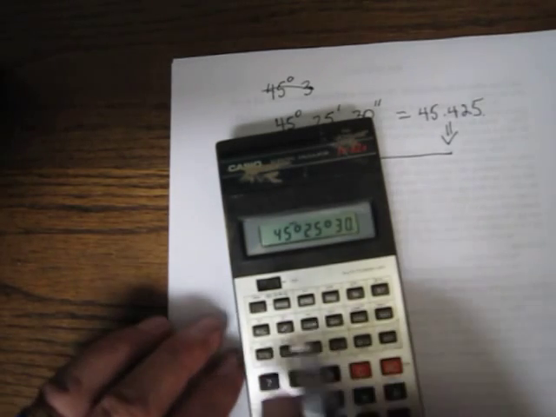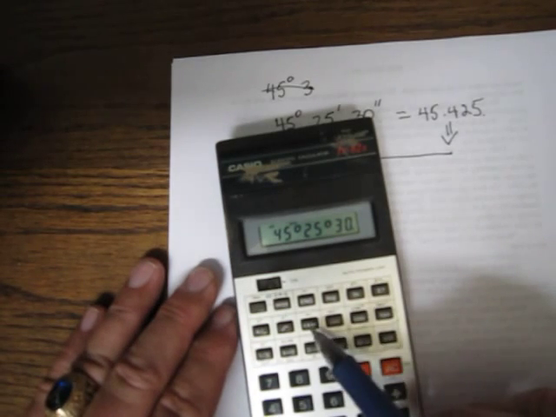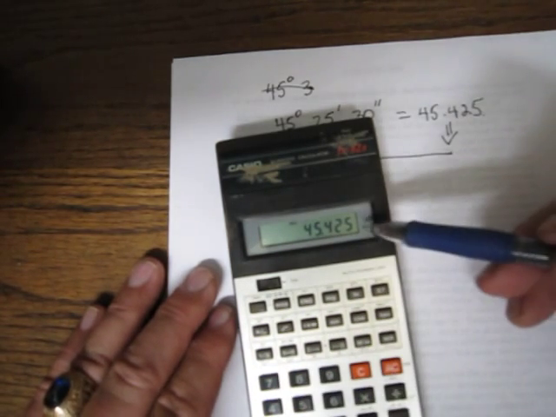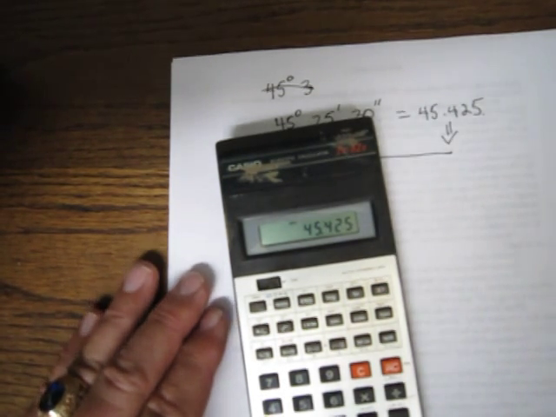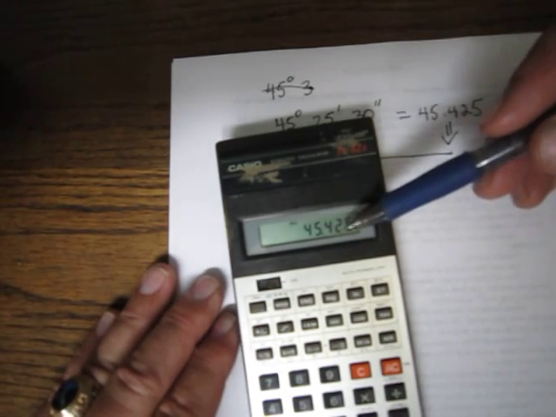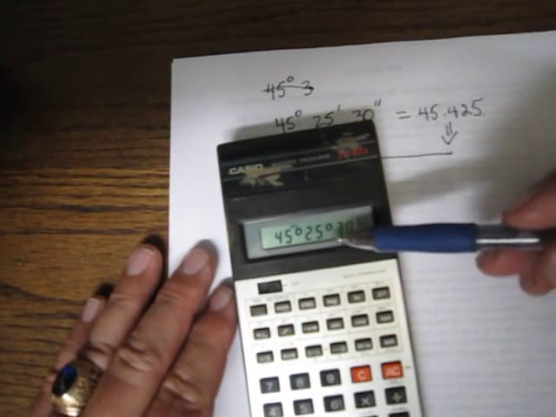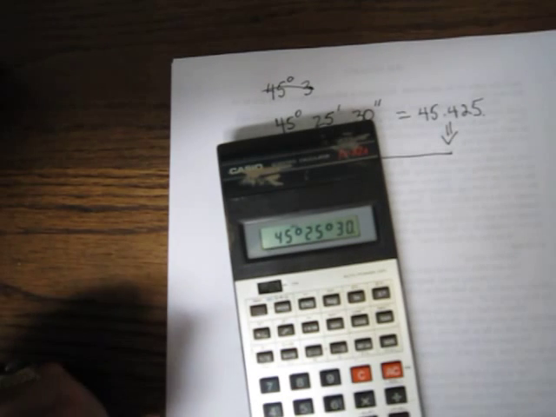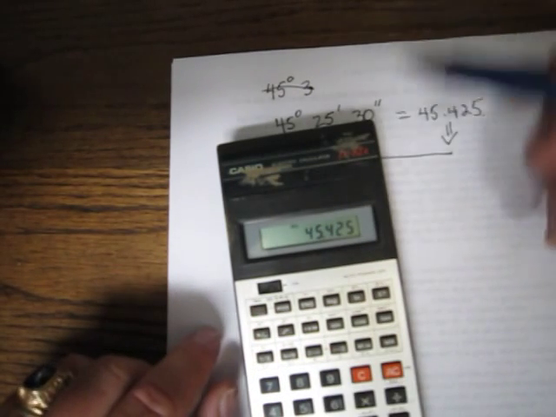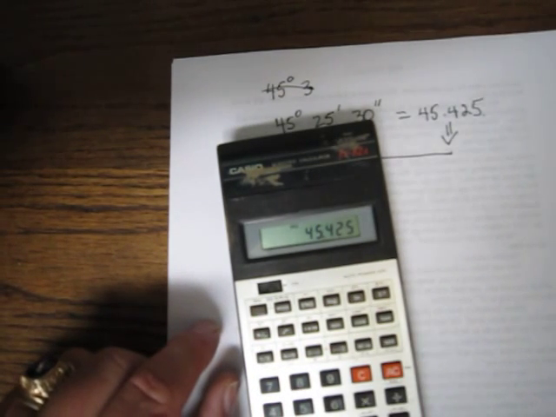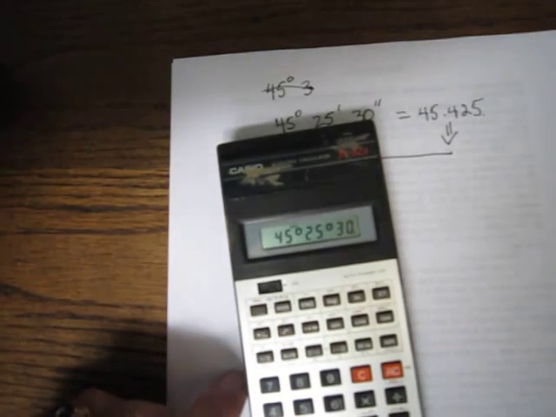Let's go back and push this inverse button again, this button right here. We push the degree button again, and look, it changed it back to 45.425. So I can work with 45.425, or I can shift it back to 45 degrees, 25 minutes, 30 seconds, however I want. I can work a whole problem with the decimals, in other words, like this, and then at the last step, I can convert it back.